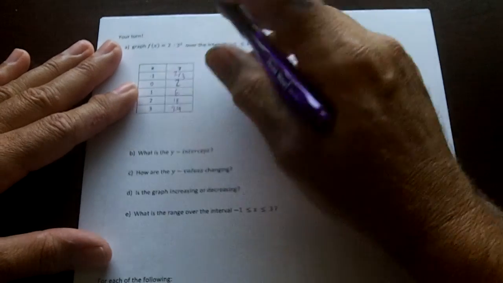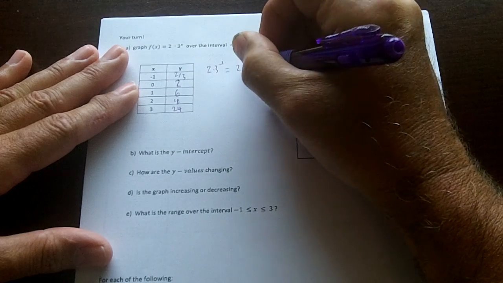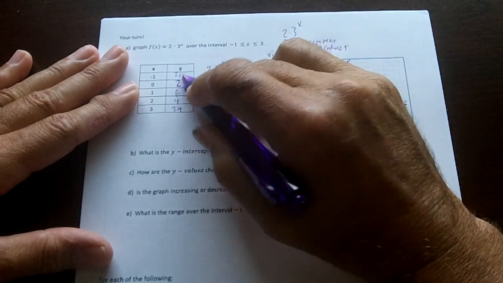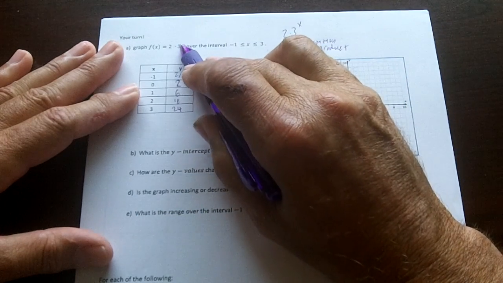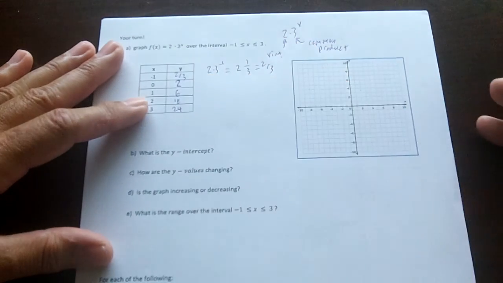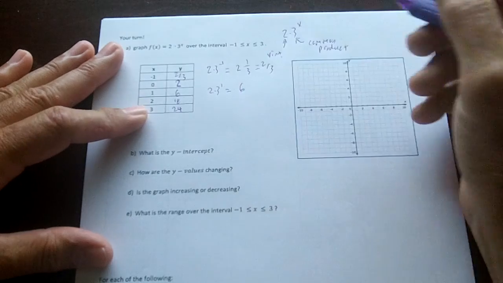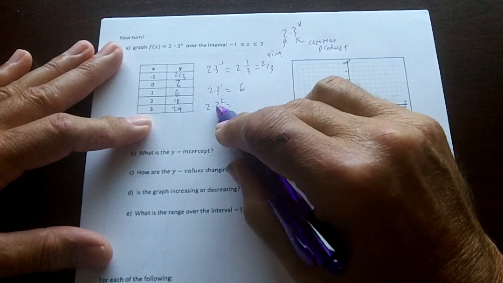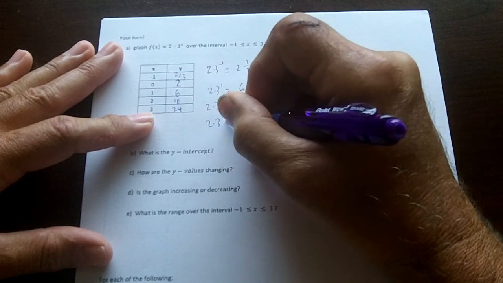Now then, let's go through and do the math. If I have 2 times 3 to the negative 1, that's going to turn into 2 times 1 over 3, and that equals 2/3, which is exactly what I have. If I input 0 right here, 3 to the 0 is 1, and 1 times 2 is 2. Then 2 times 3 to the 1 is going to be 6. 2 times 3 squared, 3 squared is 9. 9 times 2 is 18. Notice my numbers work out, don't they?